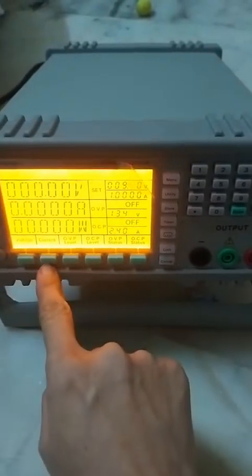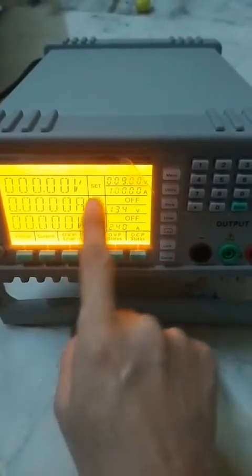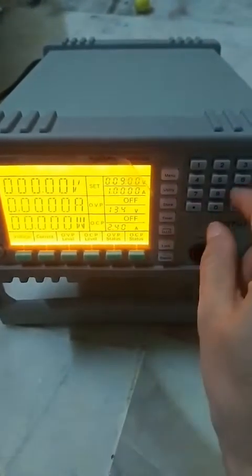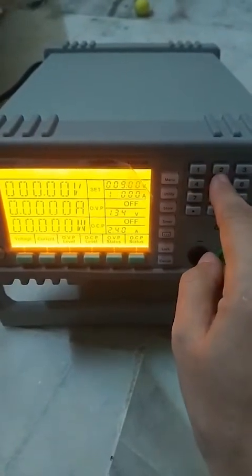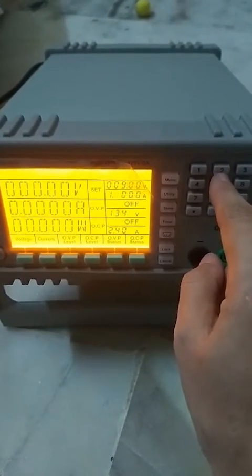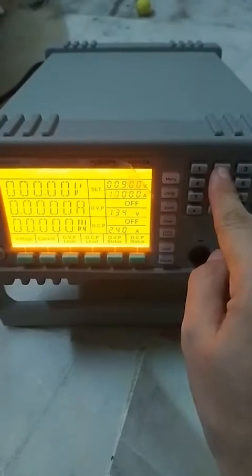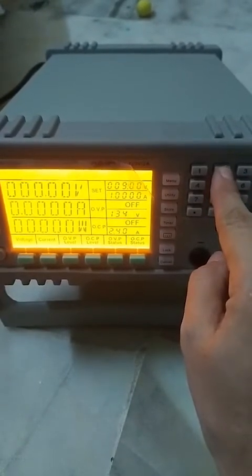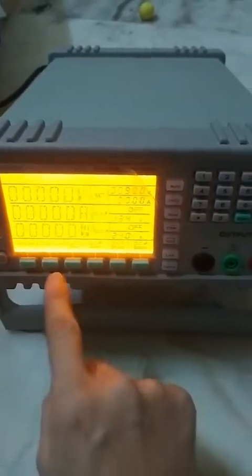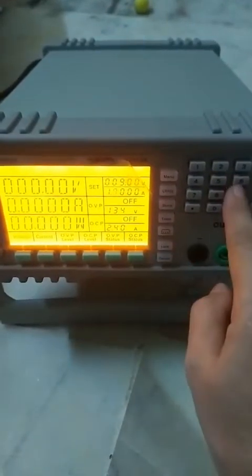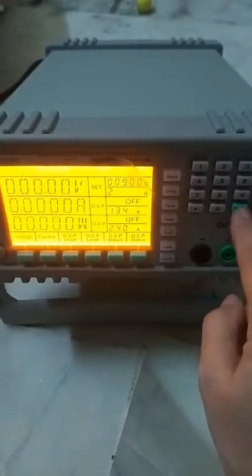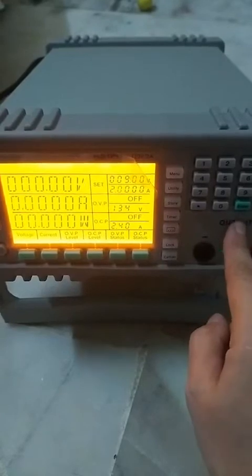Then you go to the current setting. Then the current cursor will start to blink. But at this moment, if your working mode is constant voltage, you can set the current to the maximum value. In this case, you can set it as 2. Then you click enter to confirm the setting.